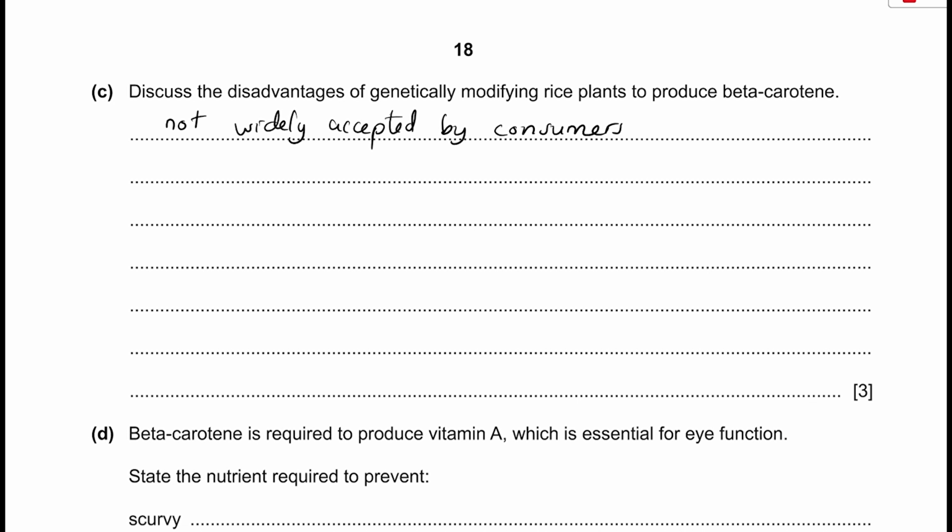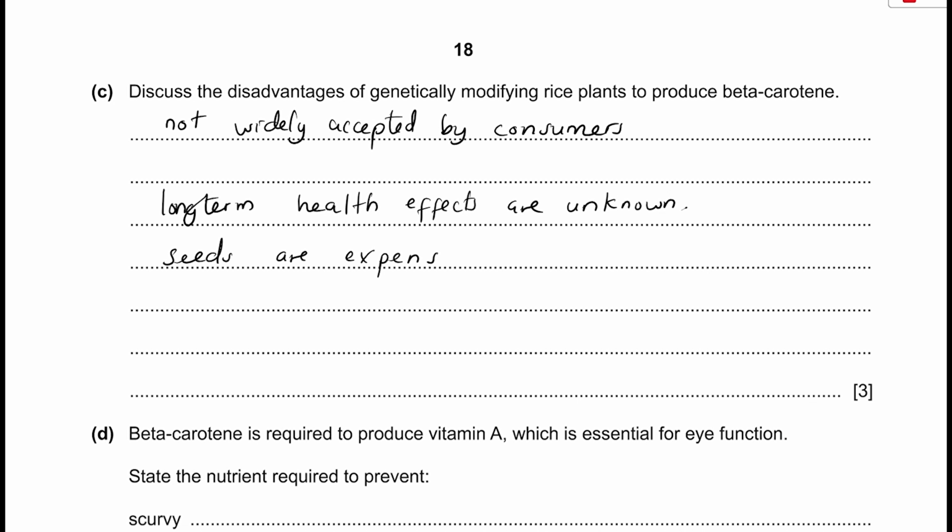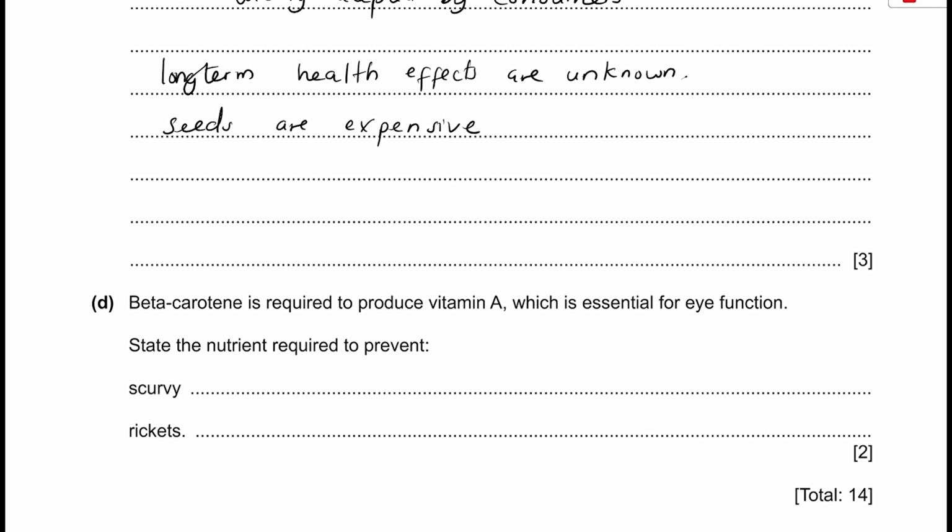But also long-term effects are not known to consumers. So we say here long-term health effects are unknown. Now this raises a concern to people. Apart from that, the seeds or the products can be very expensive for normal people to purchase. So say here the seeds are very expensive. So those are some of the disadvantages of genetically modifying crops.